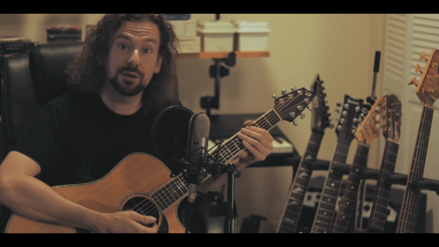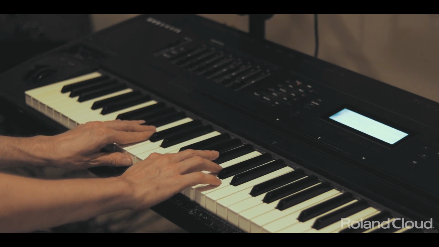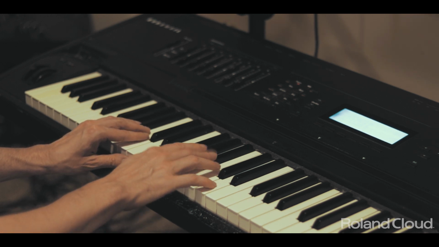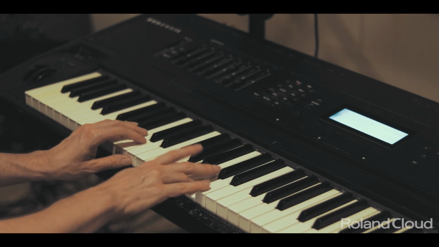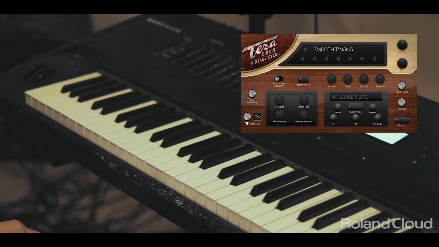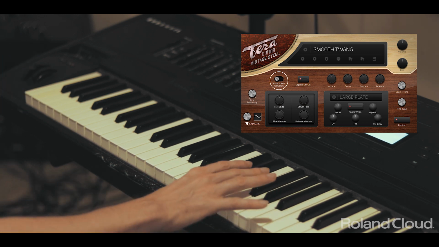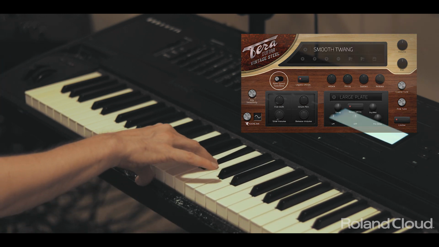So now let me demonstrate on the keyboard. Okay, so here we are with the Tera Guitar, and I'm going to turn up my rake volume and put it into fast mode and play the same riff. And now I'm going to enable slow mode. And if you play a note just out of the blue, you get a rake.